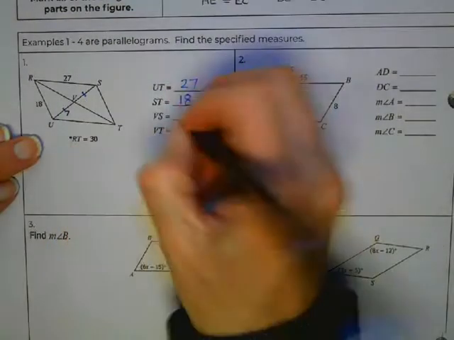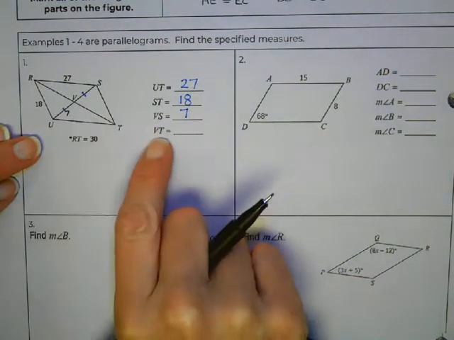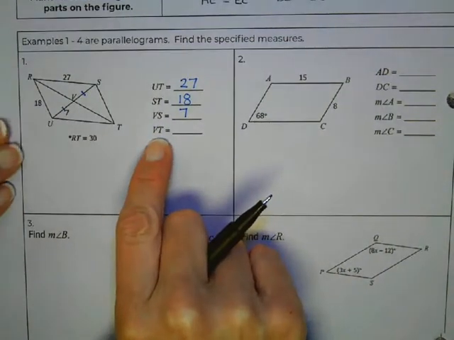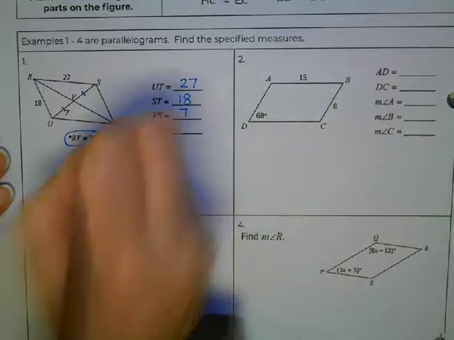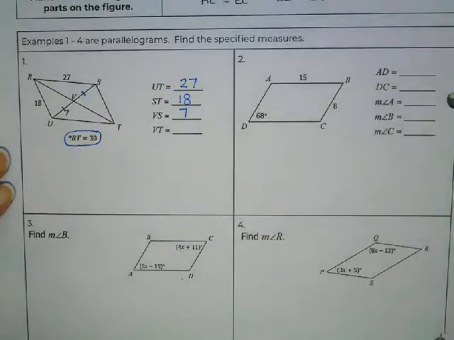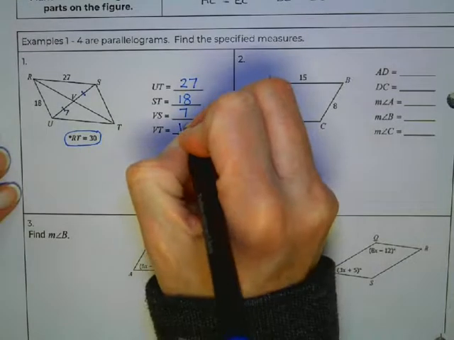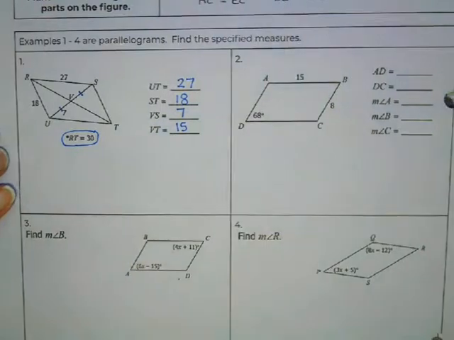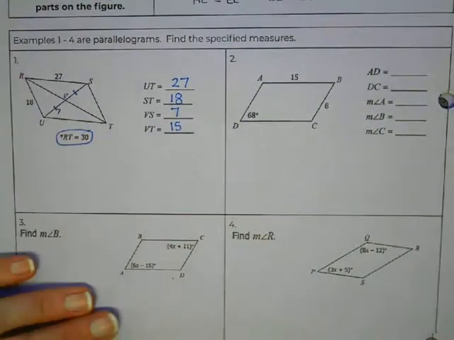So that makes, if this is 7, that is also 7. You'll notice the diagonal that has VT on it doesn't have any numbers. So sometimes they put numbers outside the picture and you have to look for it. This says the diagonal RT is 30. So VT is going to be half of that, 15. Because the diagonals bisect, which means it's half of the whole thing.